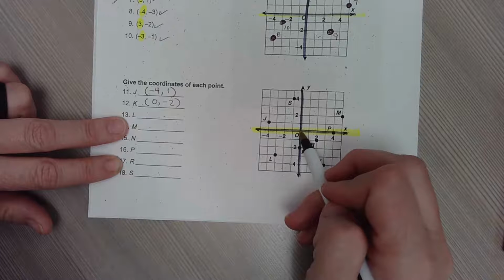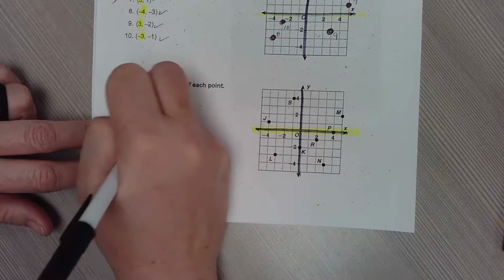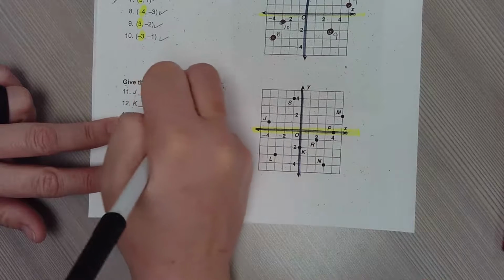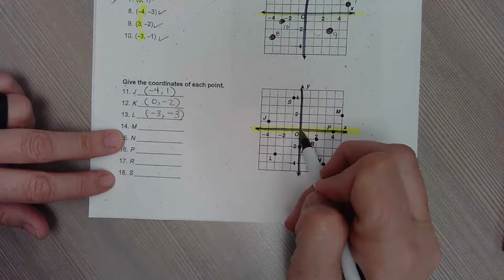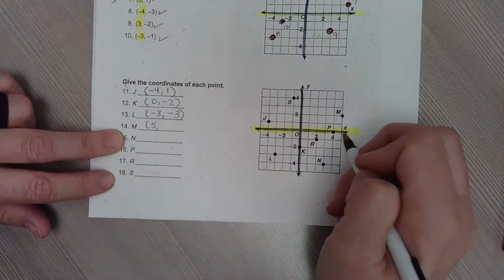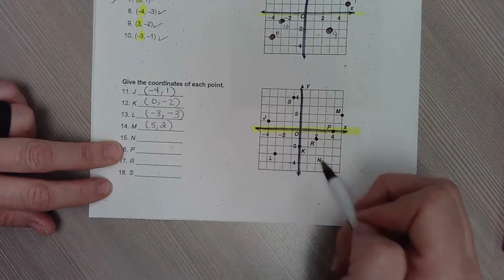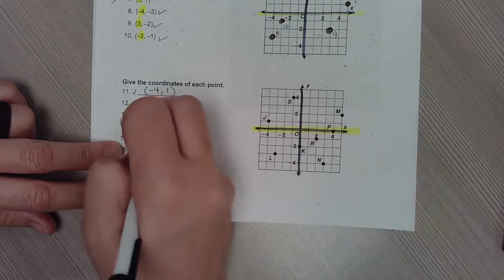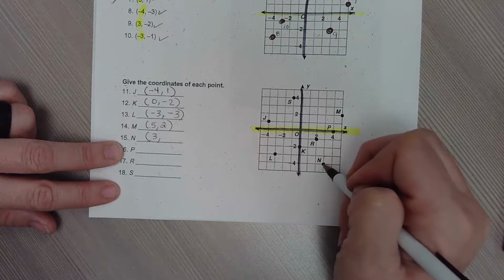L, to get to L, we're going to first have to go left 1, 2, 3. So -3. And then we're going to go down 1, 2, 3. So -3, -3. M, we're going to start off by going right 1, 2, 3, 4, 5. And then we're going to go up 1, 2. N, here it is. We're going to go right 1, 2, 3. And then we're going to go down 1, 2, 3, 4.